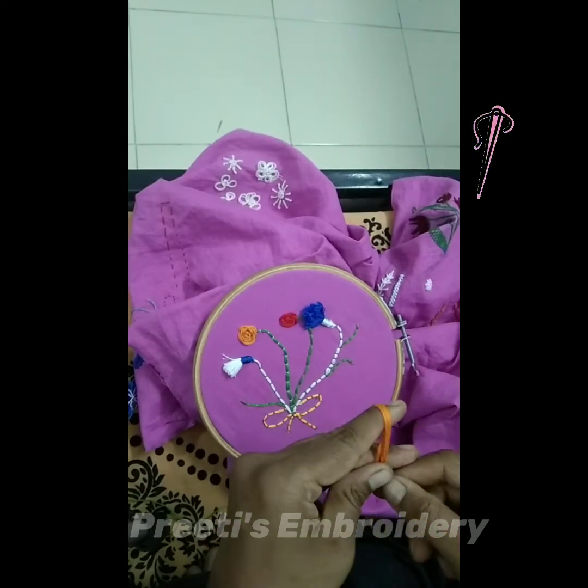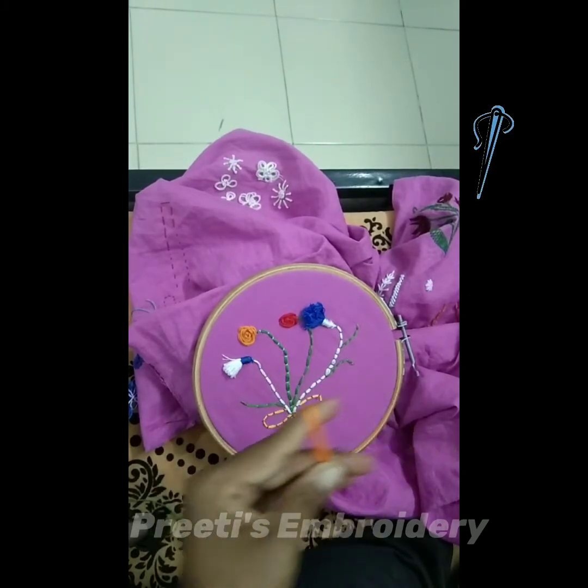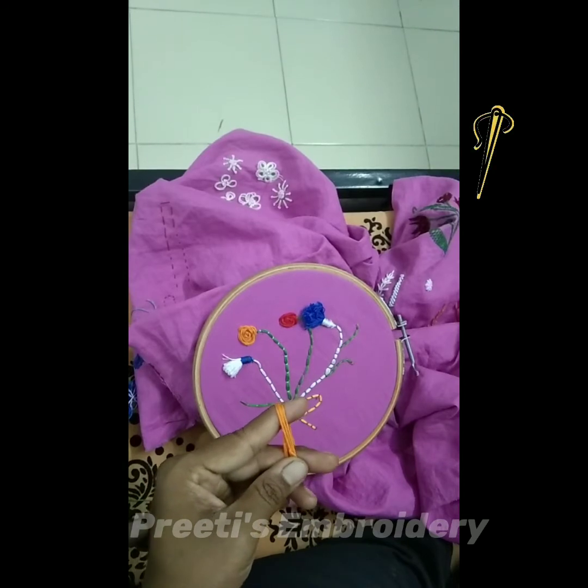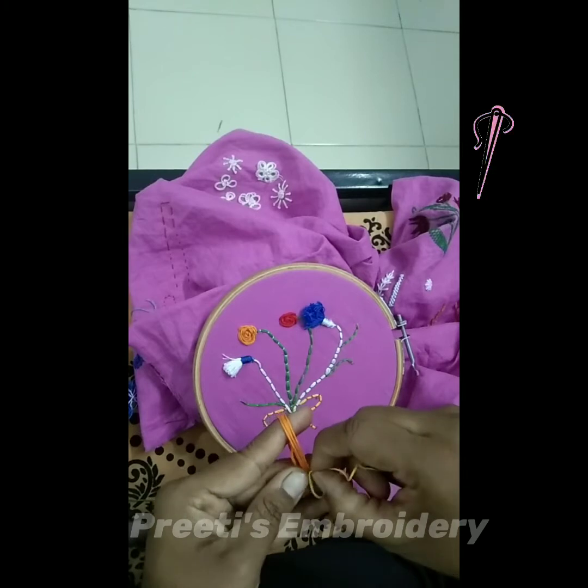You have to take a minimum of 7 to 10 rounds of the thread. Now we can even do two colors mixing in the same thing.